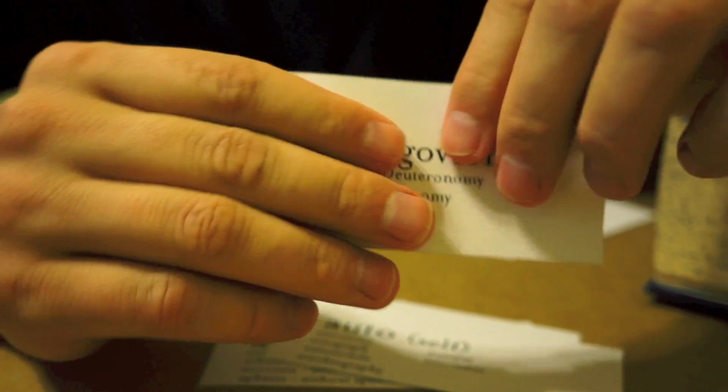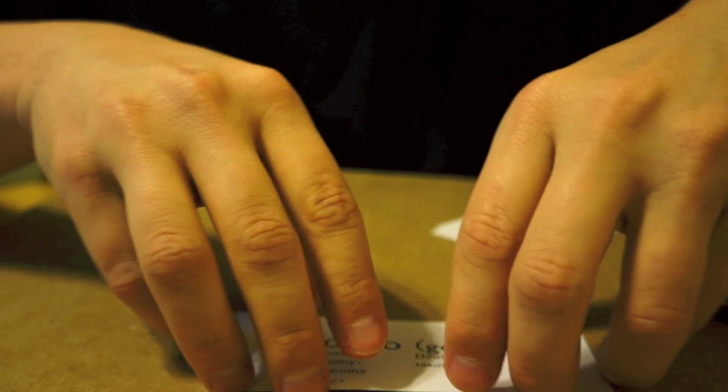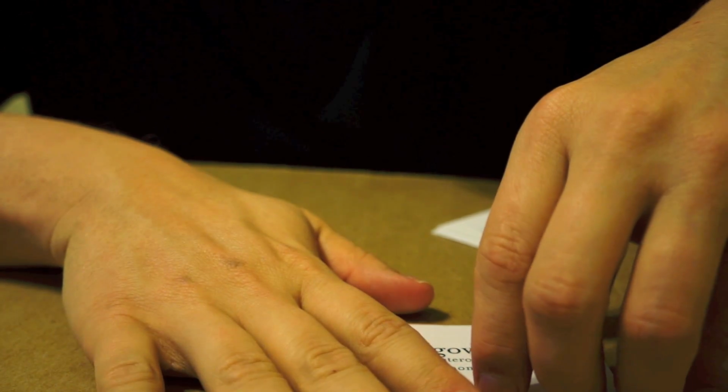Okay? Is this making sense? Good. It's very fascinating. I love the origins of words and finding out that words that we use every day are made up of smaller parts.